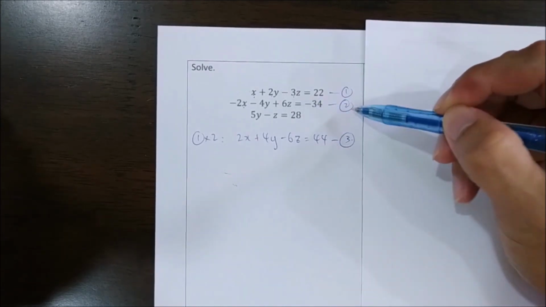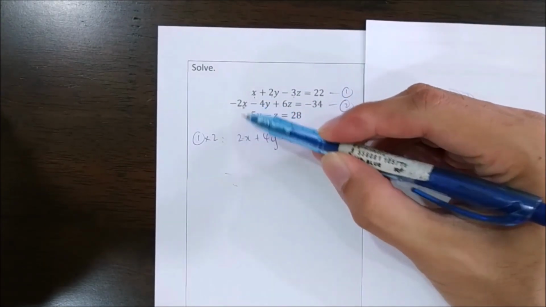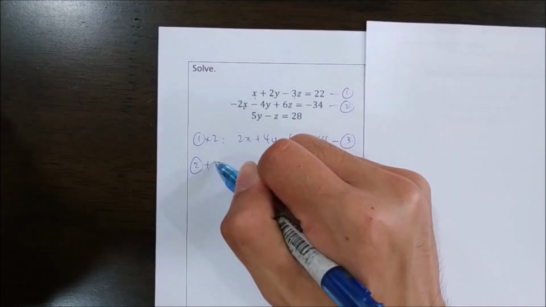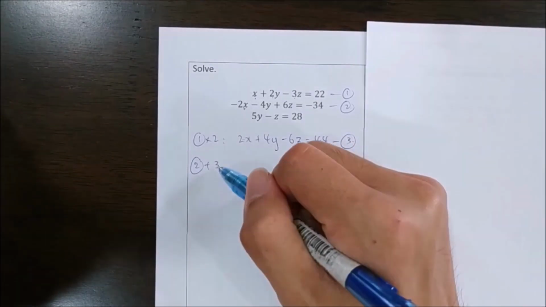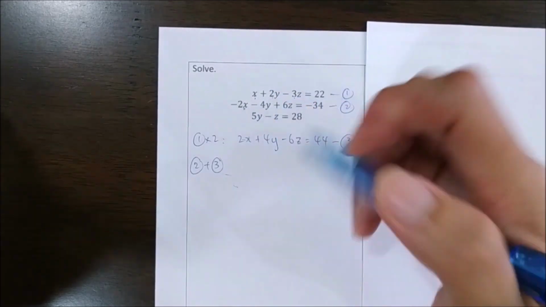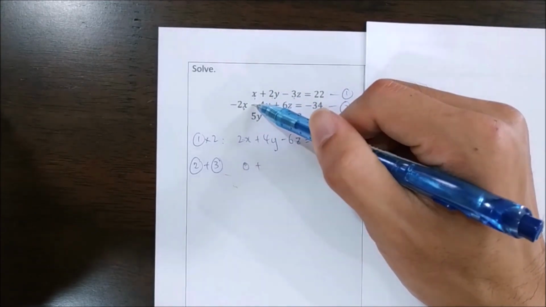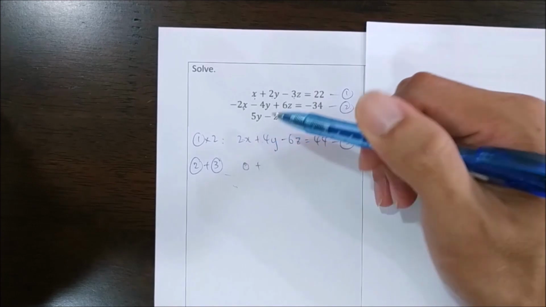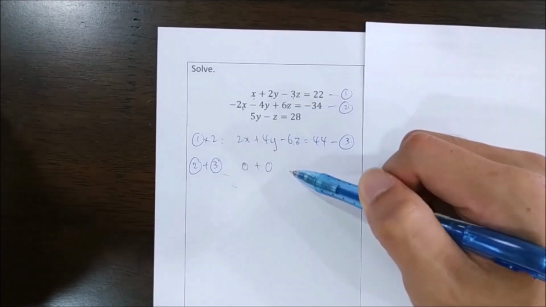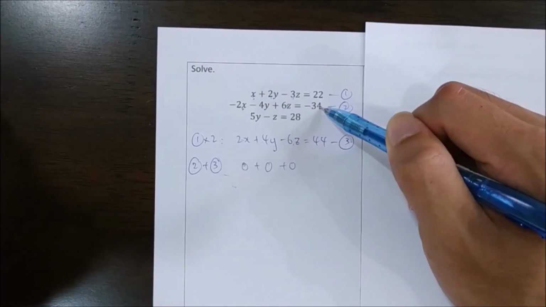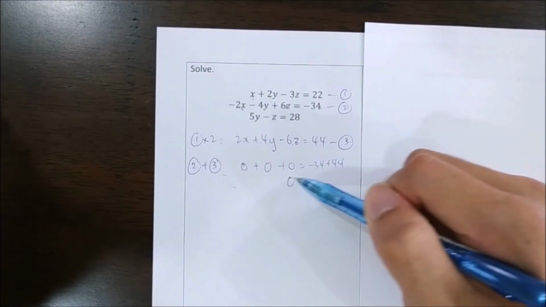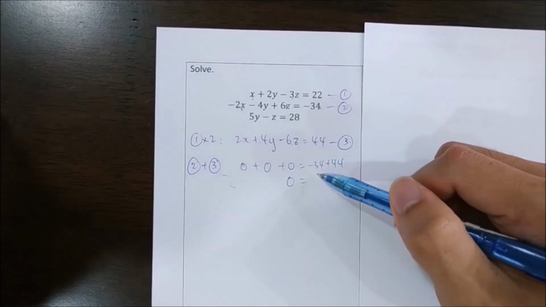So now by comparing equation 3 and 2, we can get rid of variable x by adding -2x and 2x. So equation 2 plus equation 3: the -2x plus 2x cancel each other, becomes 0. -4y plus 4y, you have 0, plus 6z plus -6z, you get 0 again. -34 plus 44, you get 10.